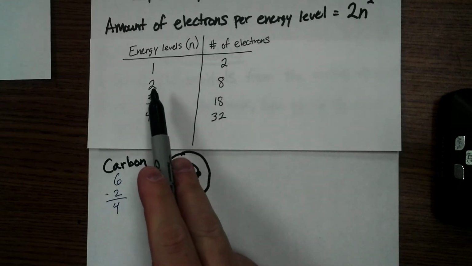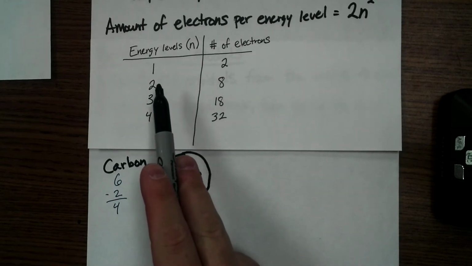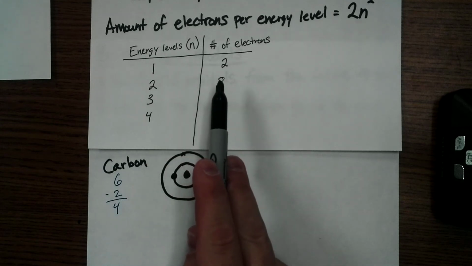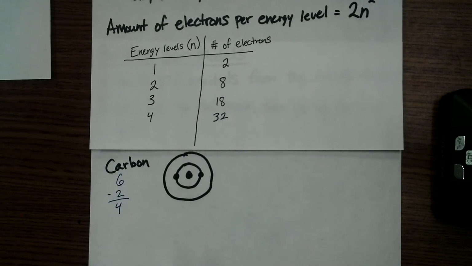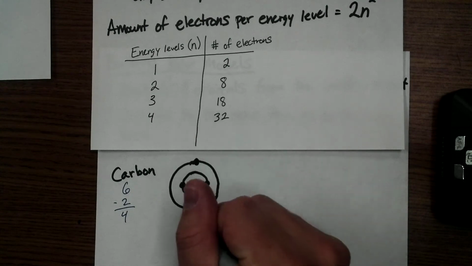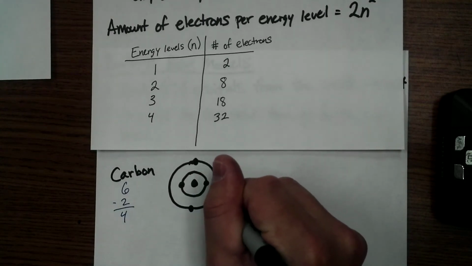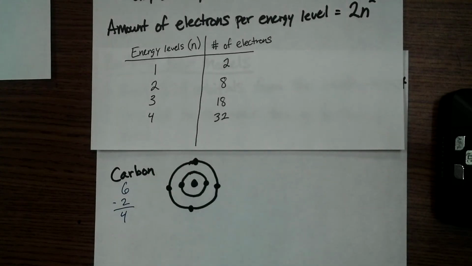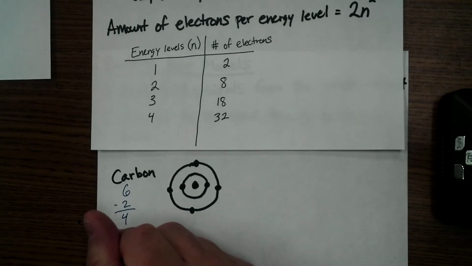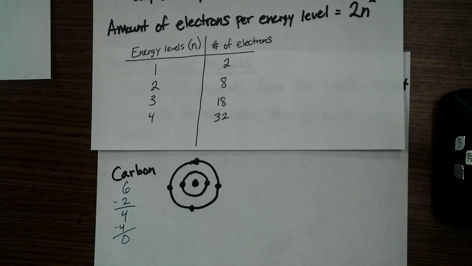All right, for energy level number 2, the maximum we can hold is 8. Well, 4 is less than 8. That means we can put 1, 2, 3, 4 electrons on the second ring because we have less than 8. So then we can subtract our 4. We have 0 left over.